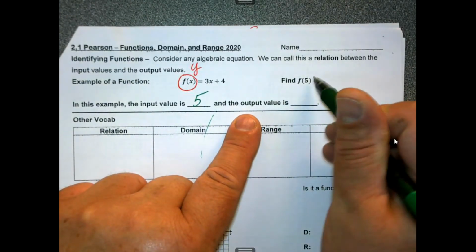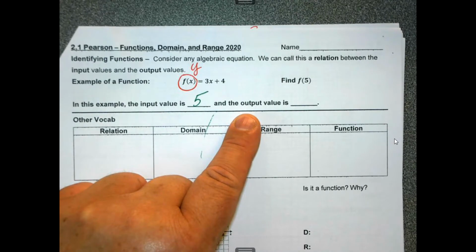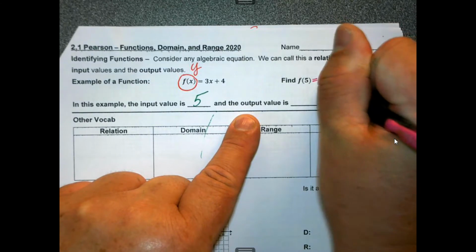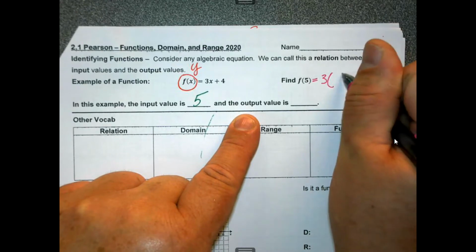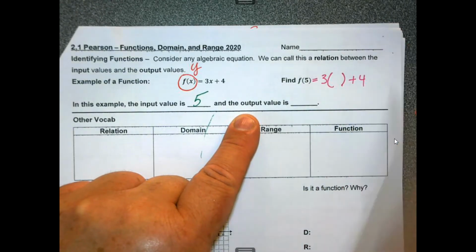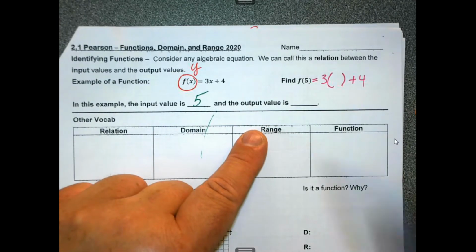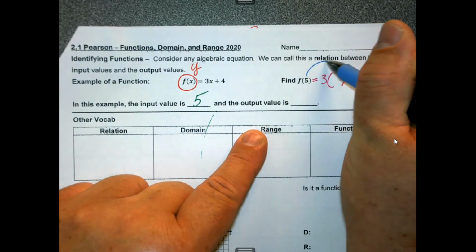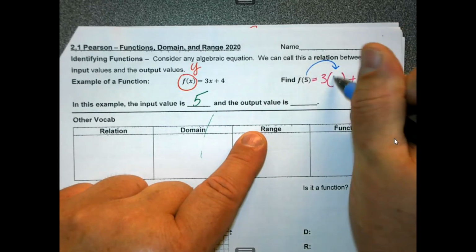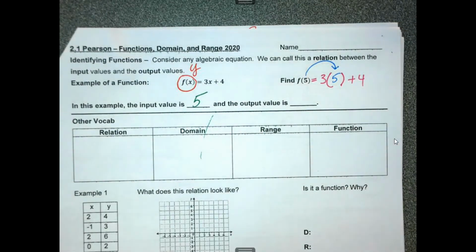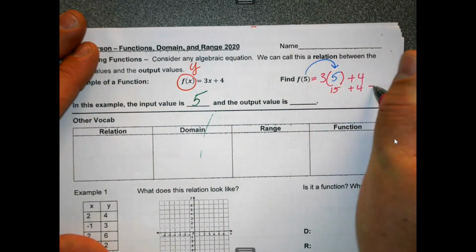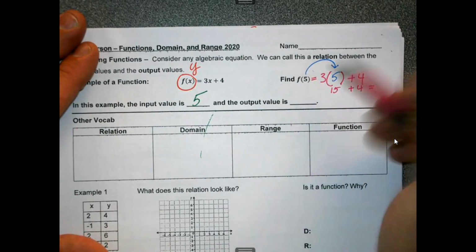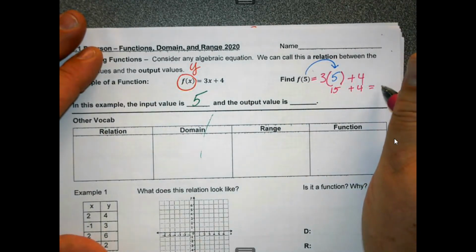So we're going to have to look at the f of 5, and we're going to have to substitute in 5 for the x. So 3, I'm going to substitute in 5 for the x, plus 4, because function notation says, hey, my x is 5. I'm going to substitute it in. So 3 times 5 is 15 plus 4. So my y, remember that's just notation for y, or the output value, is 19.